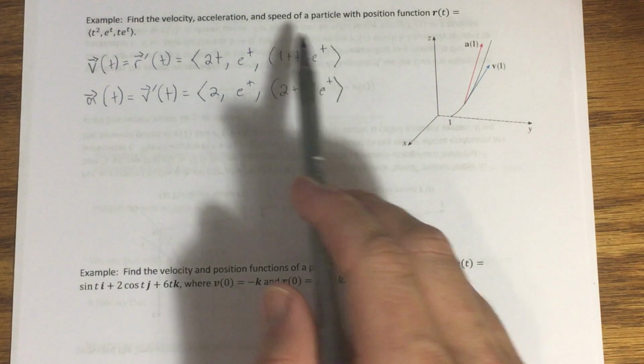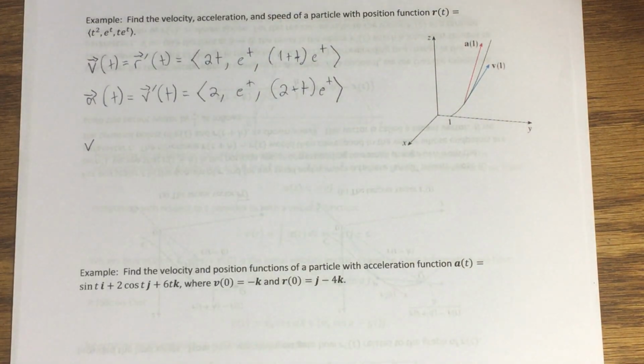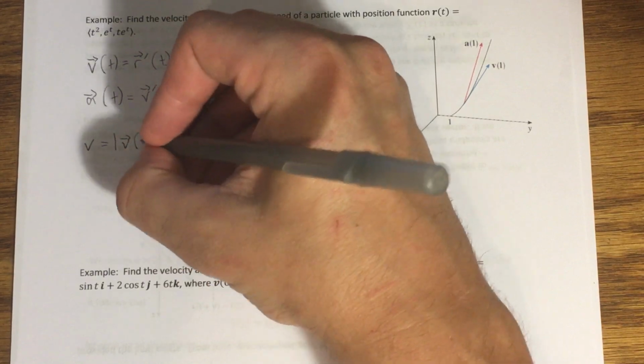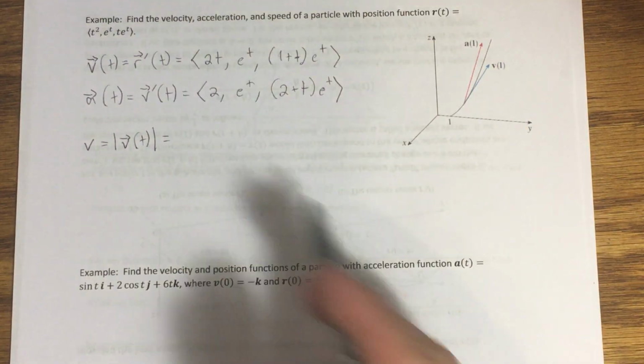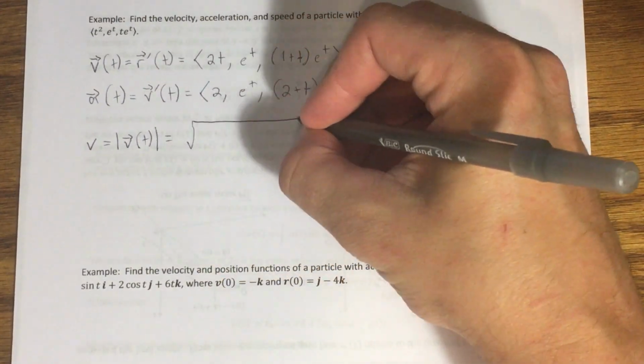What about the speed of our particle? Remember, speed we're going to denote with a v, but a v as a scalar, not a vector, so I'm not putting an arrow over it. V, which is the same thing as the magnitude of our velocity function, is just the magnitude of this vector function that we already found up here.